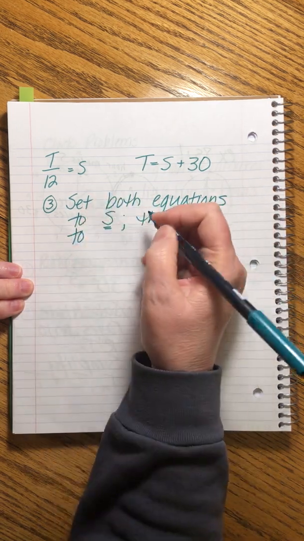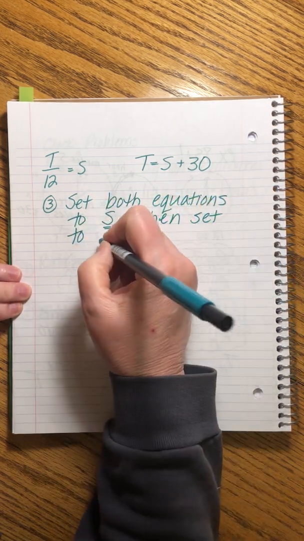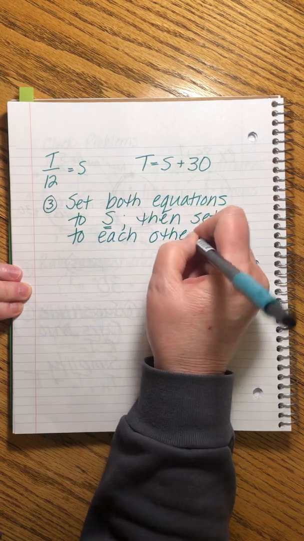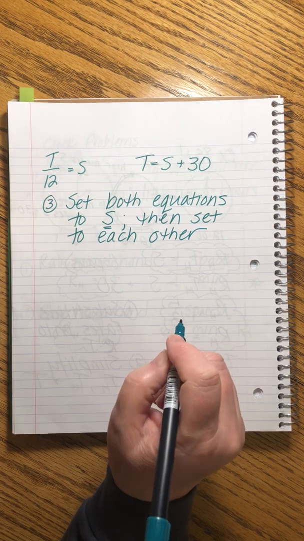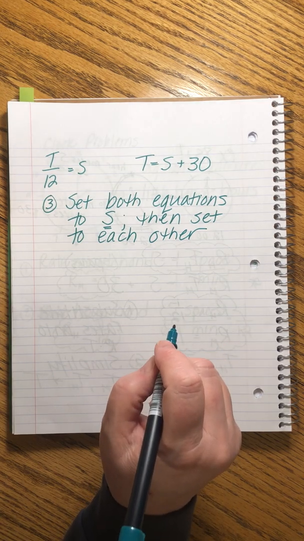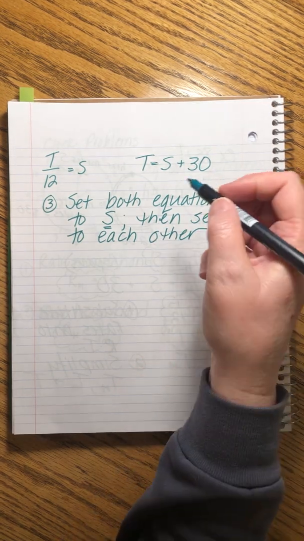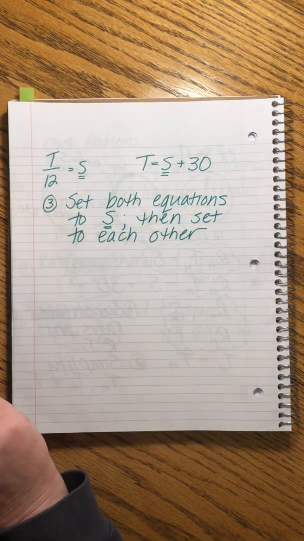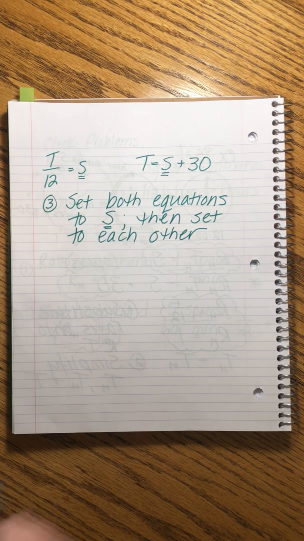This is another one of those cases where words do not explain what I'm trying to say. What we're going to do is we're going to set both equations equal to s, and then we'll put them equal to each other.